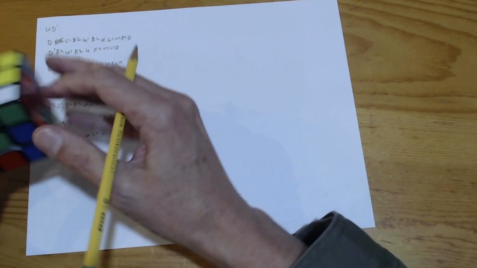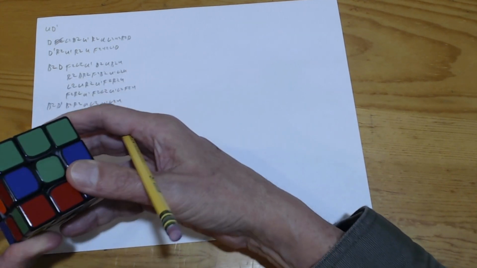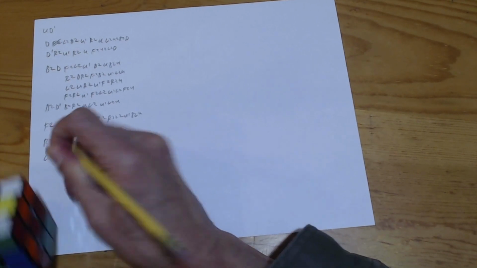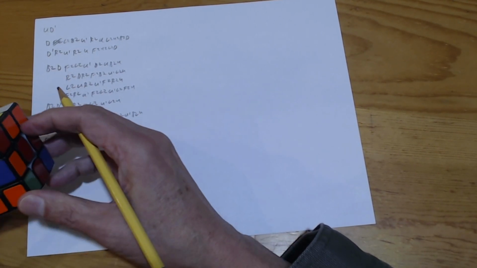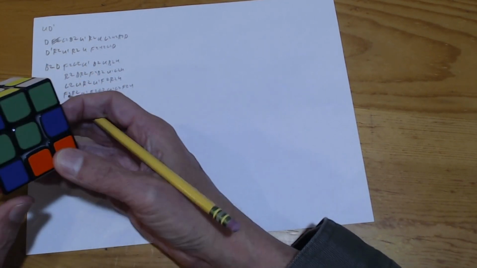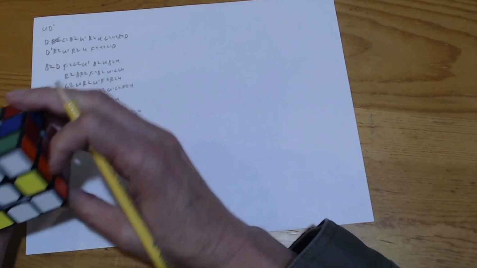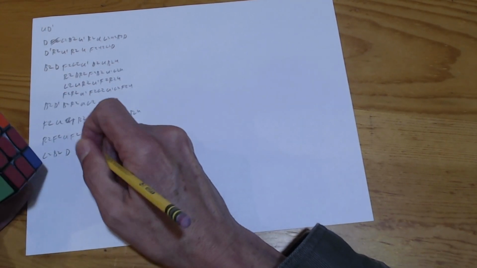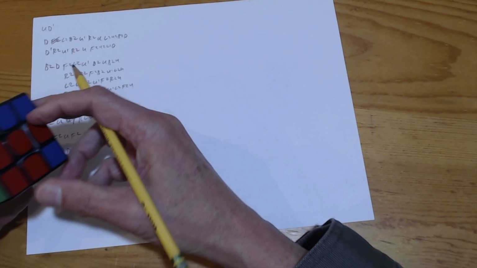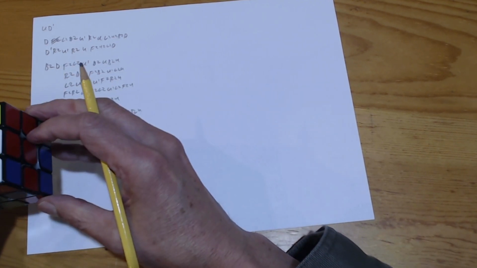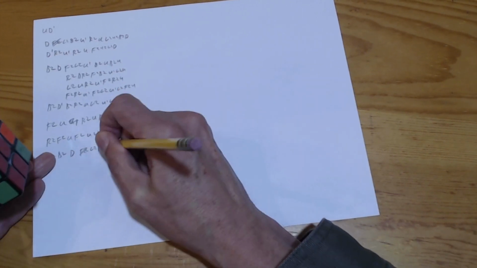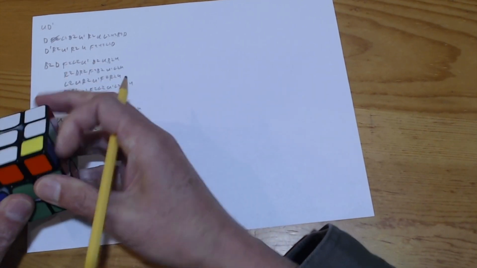And if I can do R2 F2, then I can probably do L2 B2. Sorry, L2 B2. Yeah, L2 B2, and D. And now I want to split these up, which I can do F2 R2. Sorry, that was L2 F2. U, U prime B2, U B2 U.